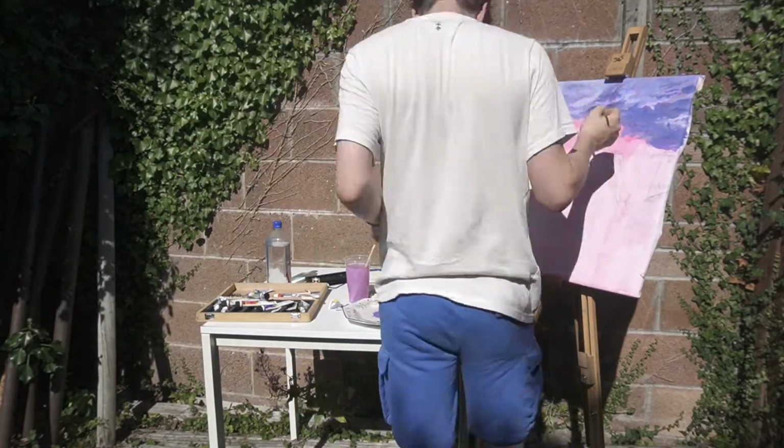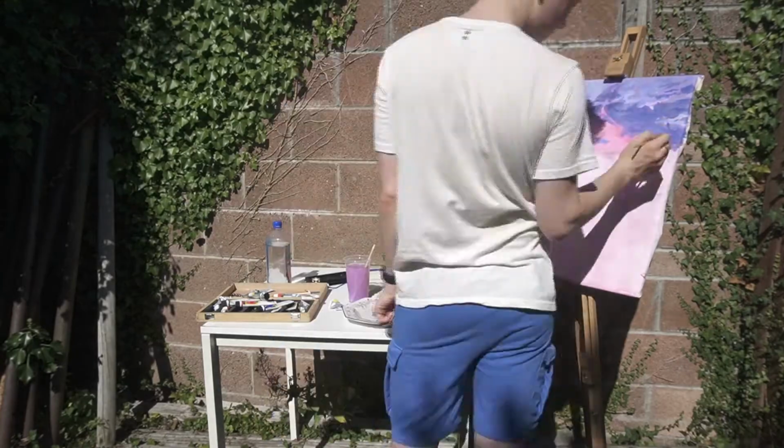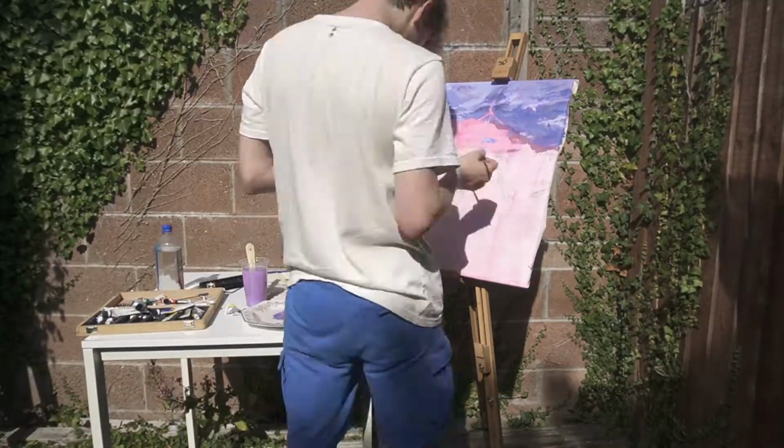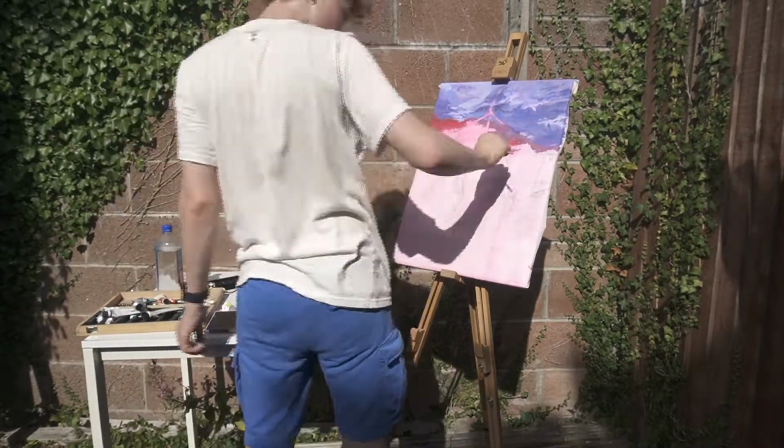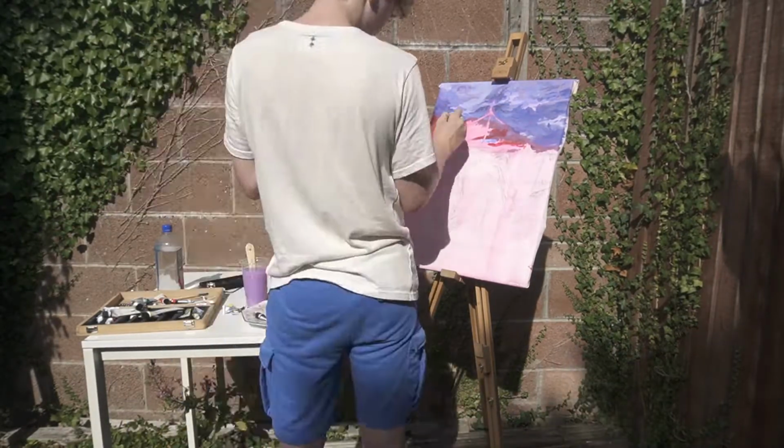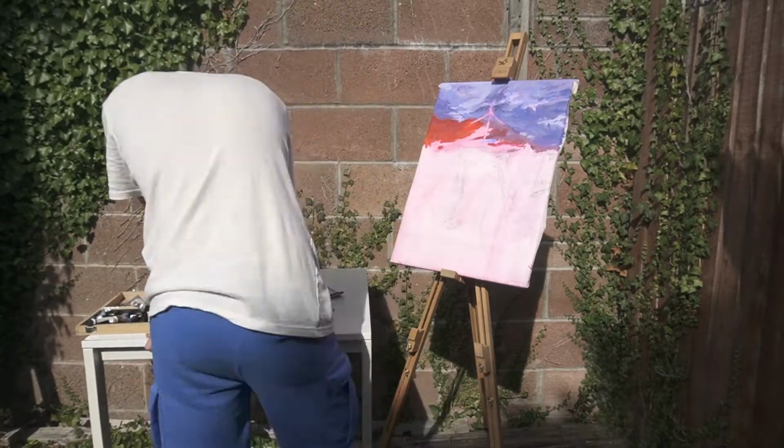To me, this piece kind of represents longing for something else, like achieving a goal or something, and the effort that it takes to get there.